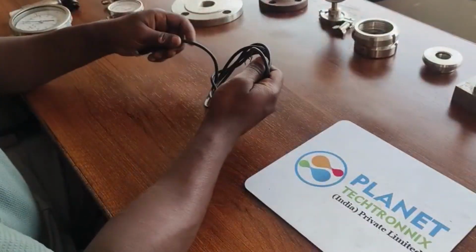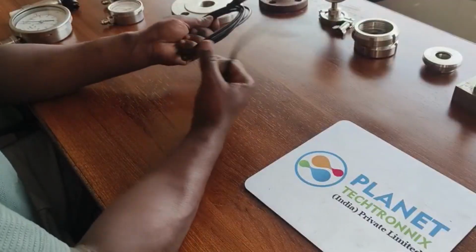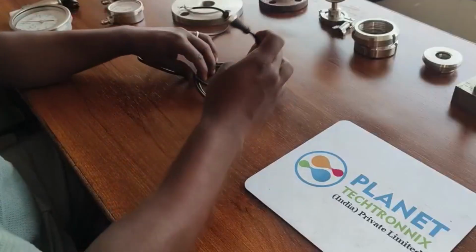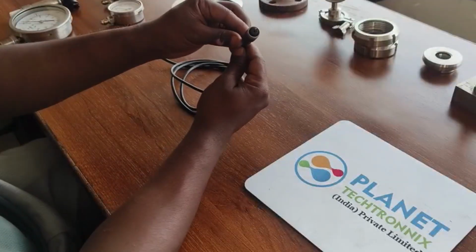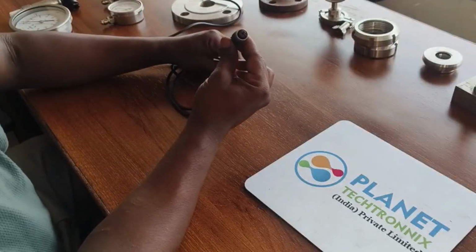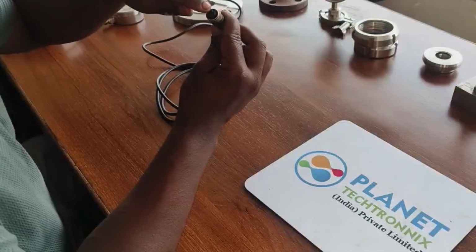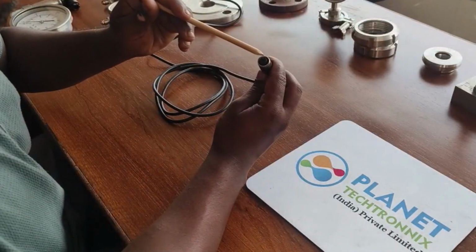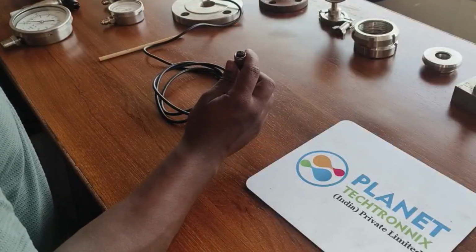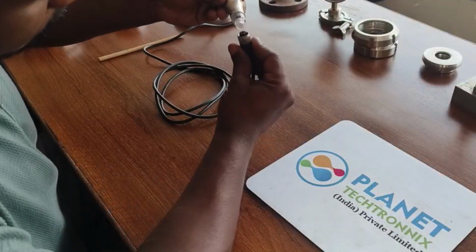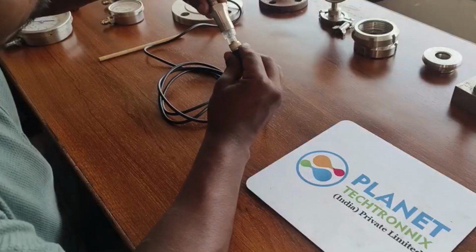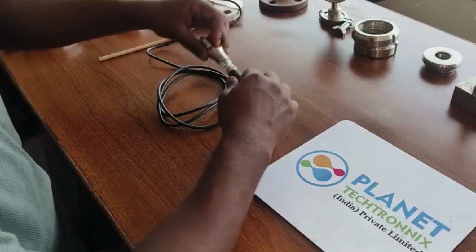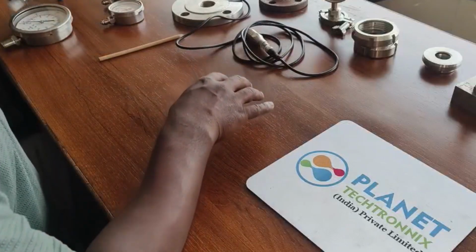Now, let's look at the electrical connections. The first one is the M12 4-pin connector. This type of cable is commonly used in small level measurement instruments and level switches. If you look closely at the cable, you'll find a small pin indication marking inside the connector. This marking helps you identify each pin clearly, so you can connect it correctly to the instrument without any confusion.